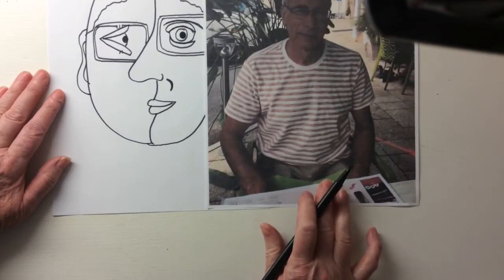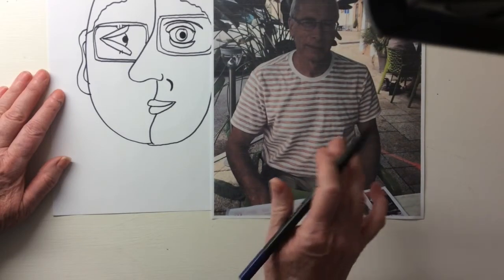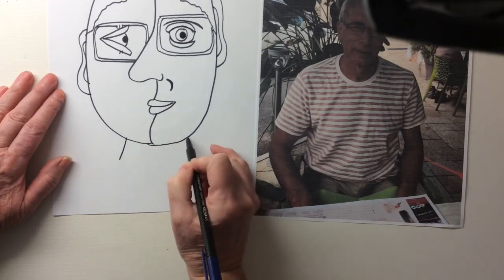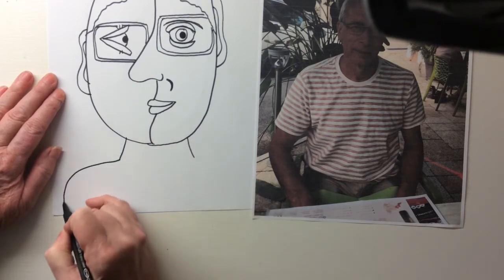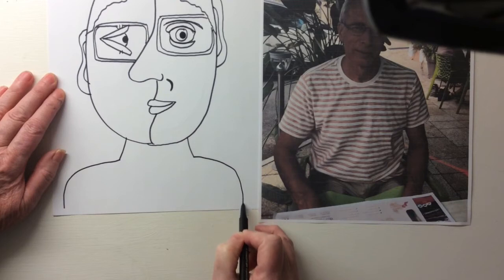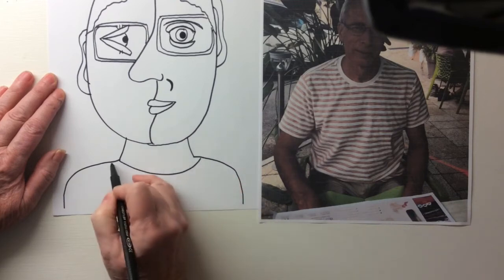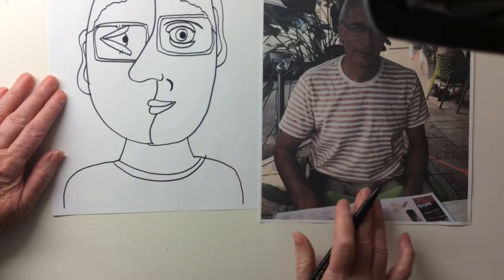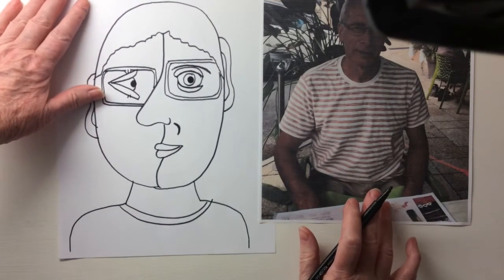I like the t-shirt that he's wearing. I think that looks quite interesting, so I want to incorporate that into my picture. So I'm going to do two lines for the neck and the shoulder. And I'm just going to put you on fast forward while I do these bits a bit quicker.